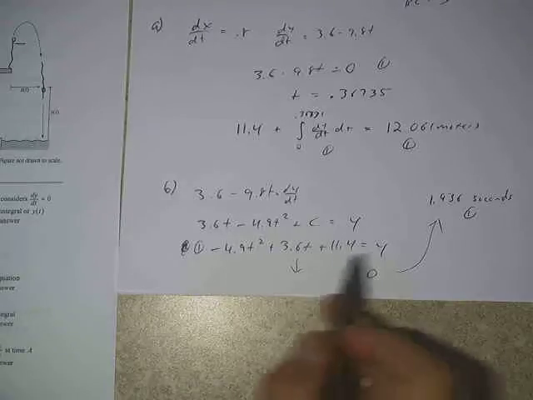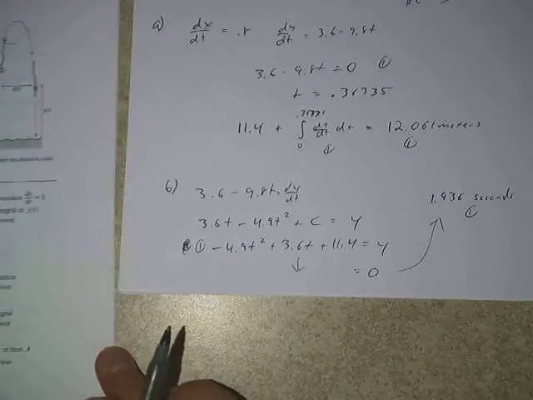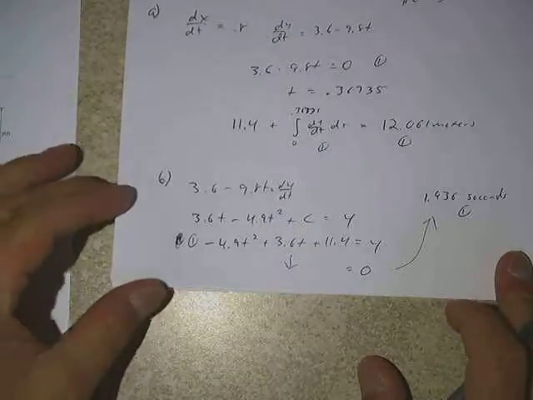And 2 points, one for writing the equation correctly, one for calculating the correct answer. Again, being a calculator problem, we should spend absolutely no time trying to do the algebra here. Don't try to factor this or use the quadratic formula. Okay? Just put it in your calculator and find your 0.